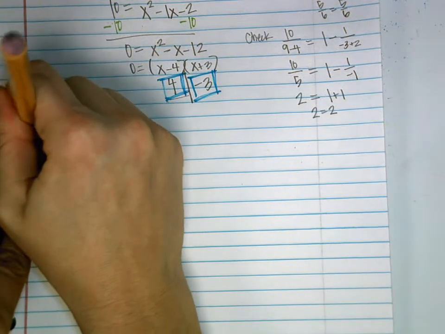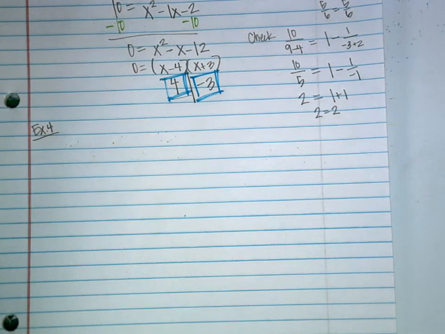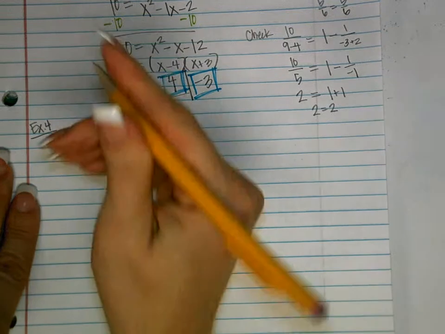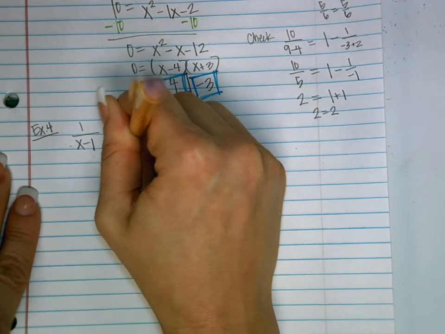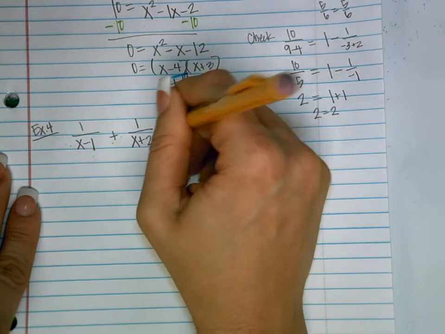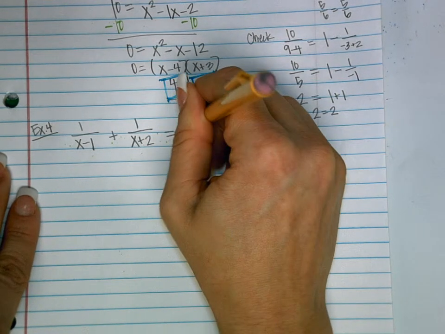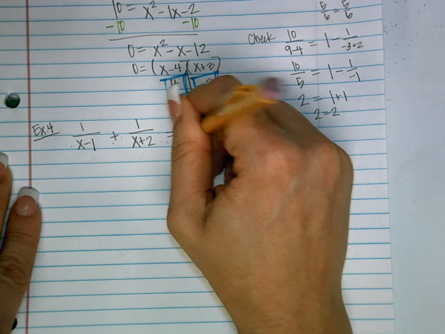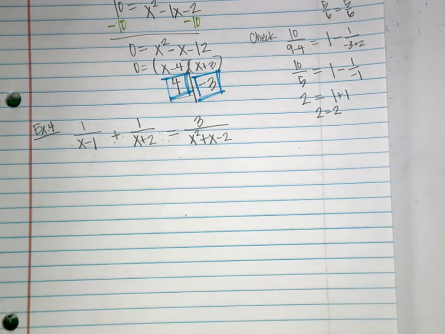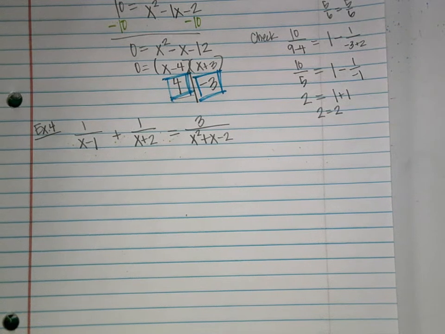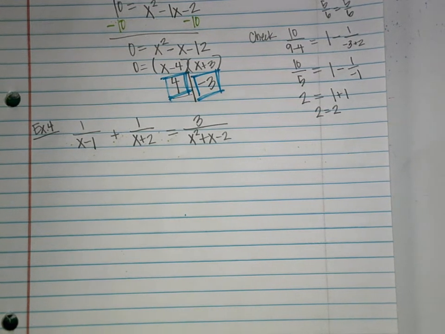Okay, let's try another one for number 4. Example number 4. I would like you to solve 1 over x minus 1 plus 1 over x plus 2 equals 3 over x squared plus x minus 2.